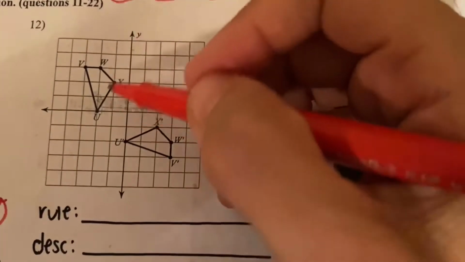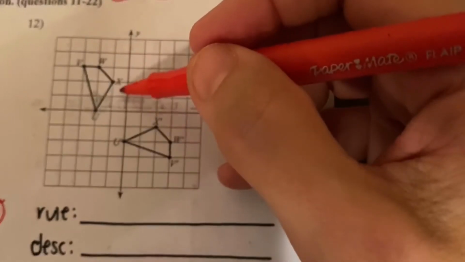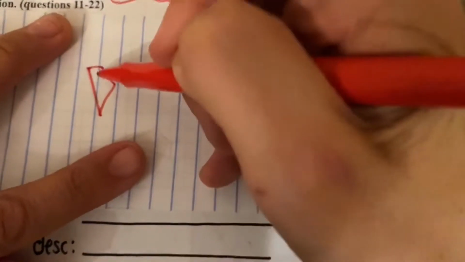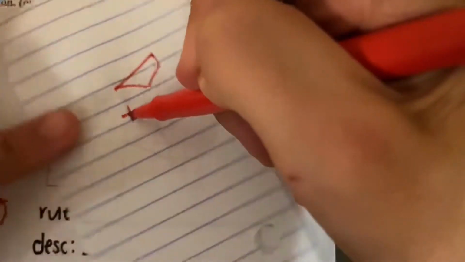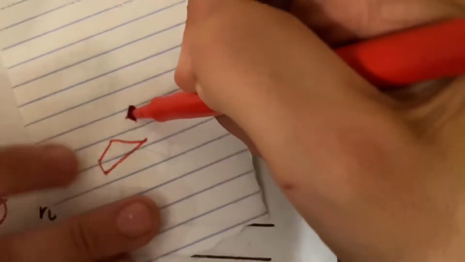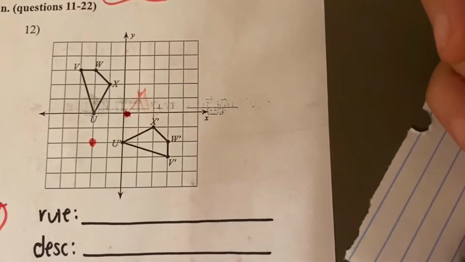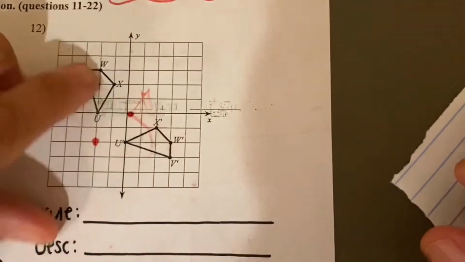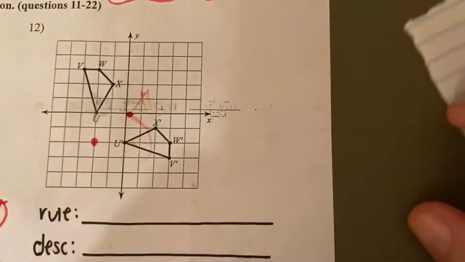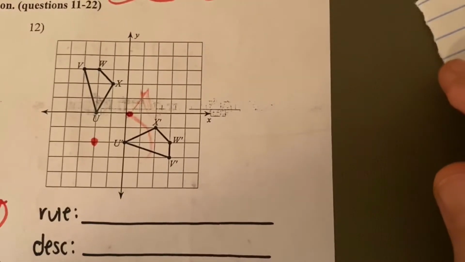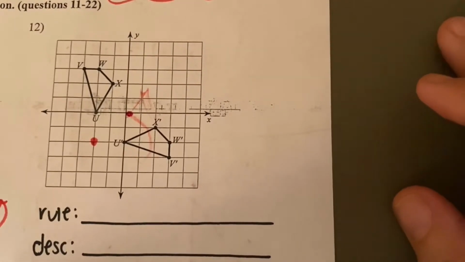Let's try another one. It looks like this thing rotated, didn't it? Let's try it. This thing rotated. Oops. Maybe if I rotate there, that looked good. But if I rotated here, the x would be pointed that way. So, I don't know what happened.